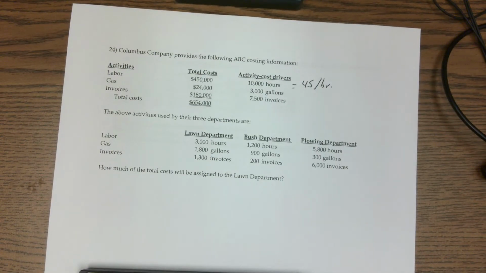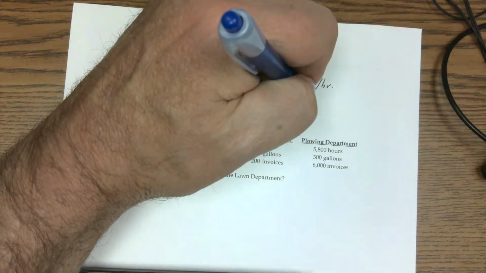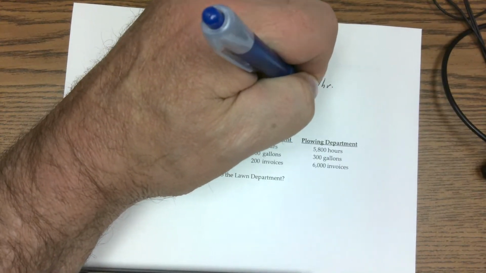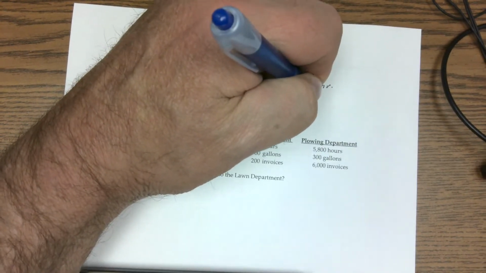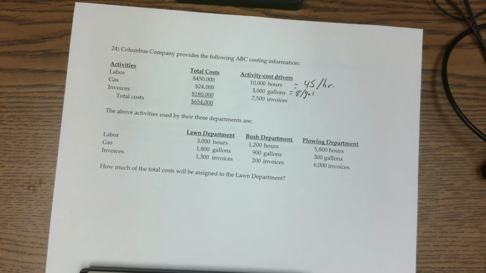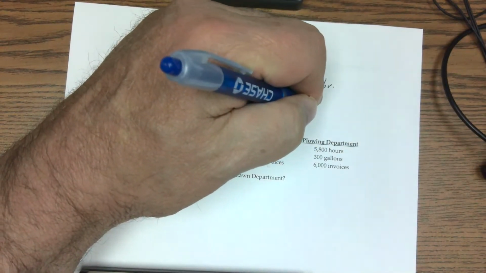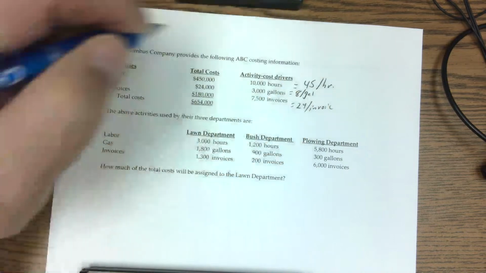Gas is $24,000 divided by 3,000 gallons, which is $8 per gallon. And invoices, 180,000 divided by 7,500 invoices is $24 per invoice.